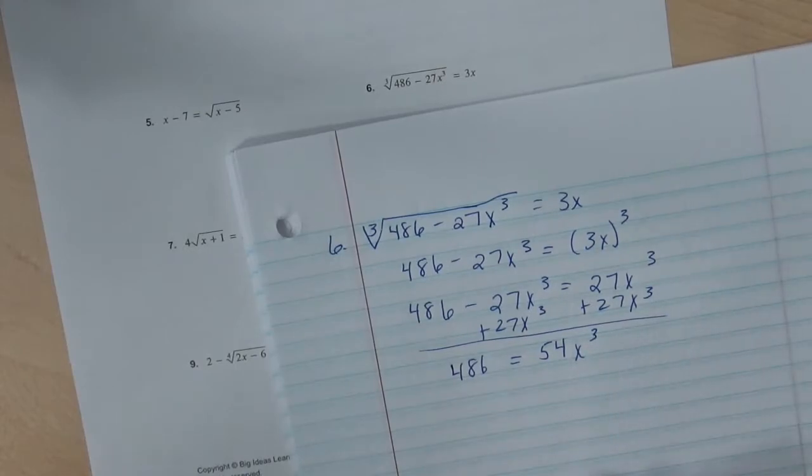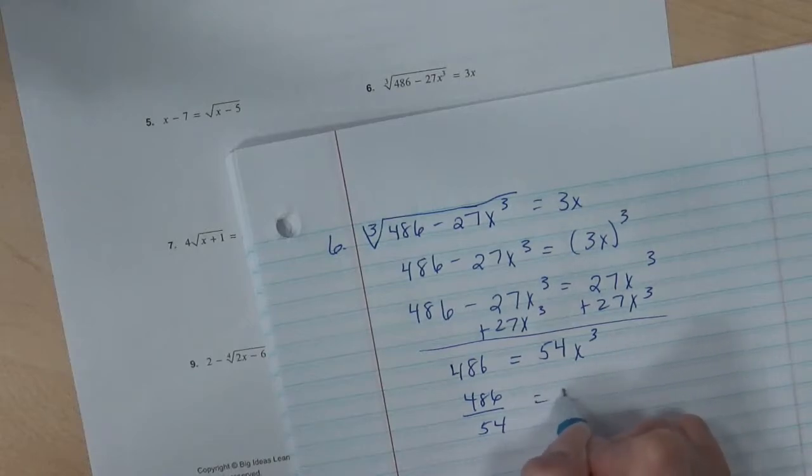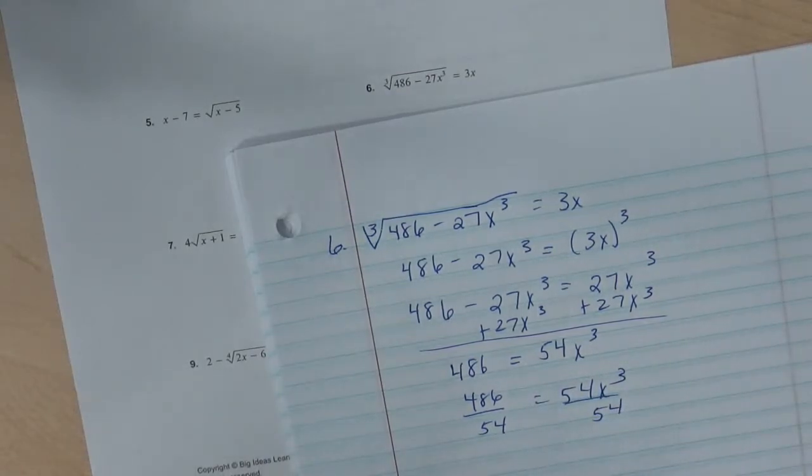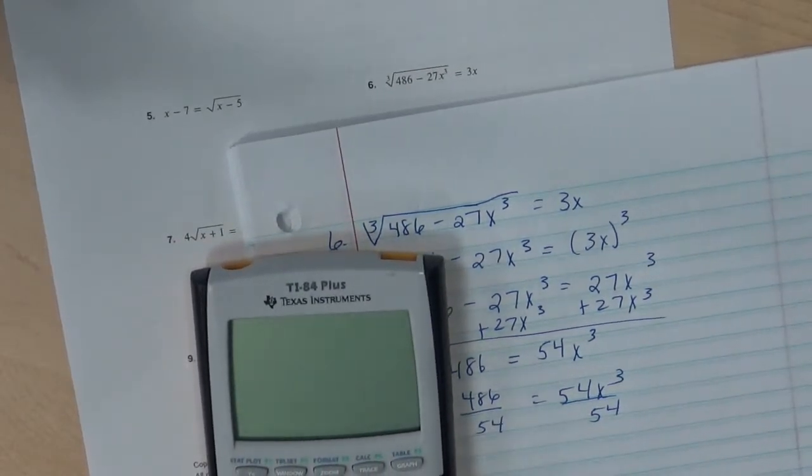And then I can divide both sides by 54. Okay, does that go in evenly? Yes, it gives me 9 equals x cubed.